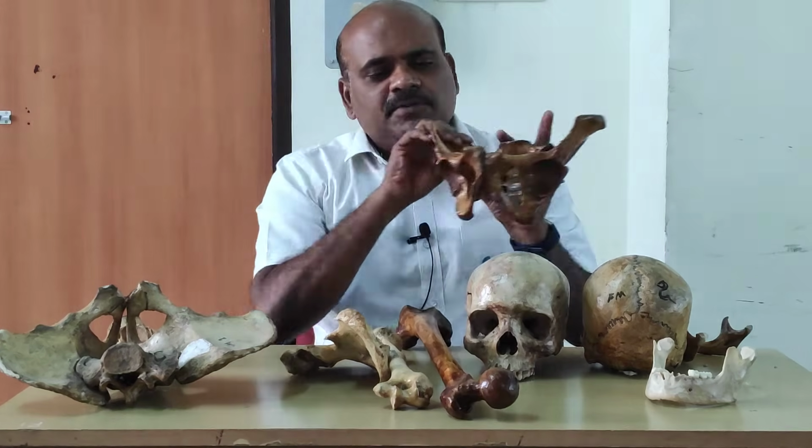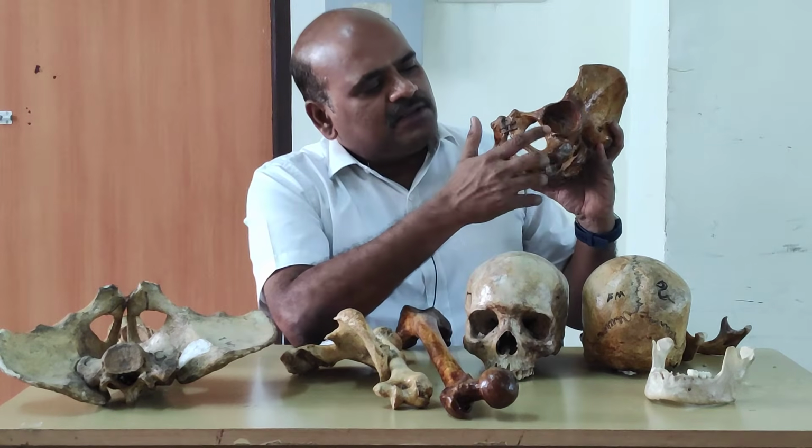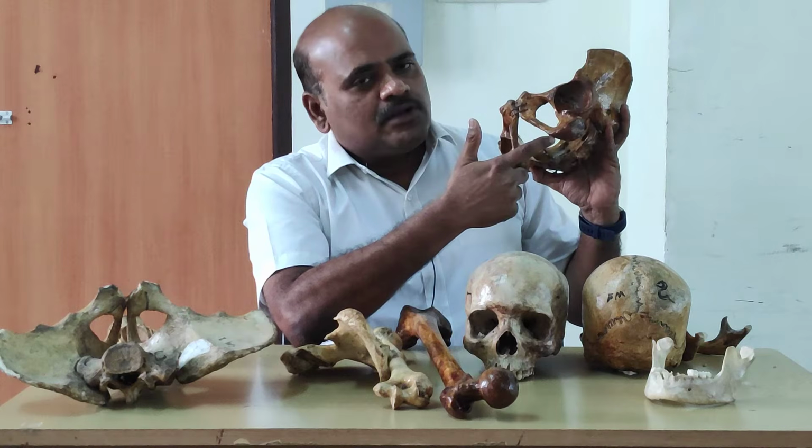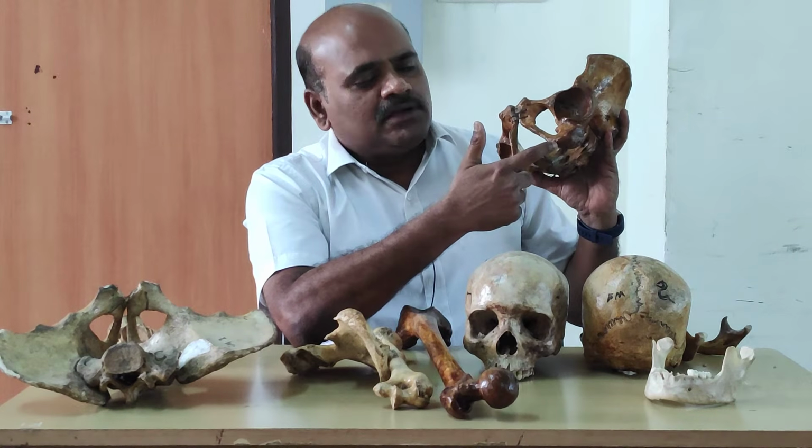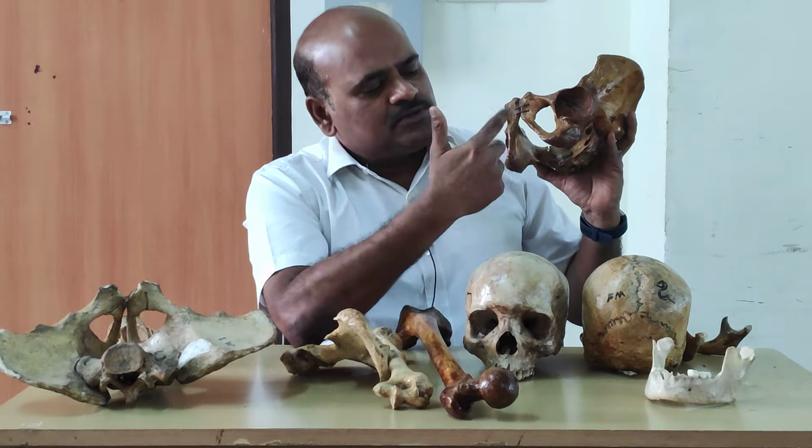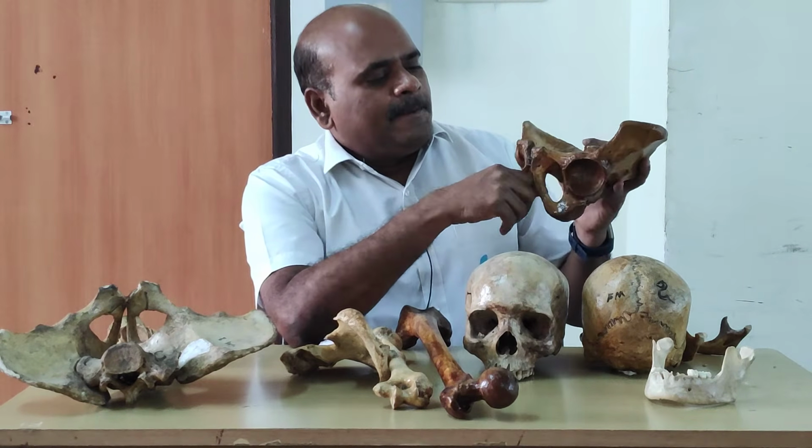From the pelvis, age can be assessed by ossification activity. The last one to fuse here is the ischial tuberosity, which occurs between 20 and 21 years. Here it is fused, so age is above 20 years. If it is not fused, less than 21 years.